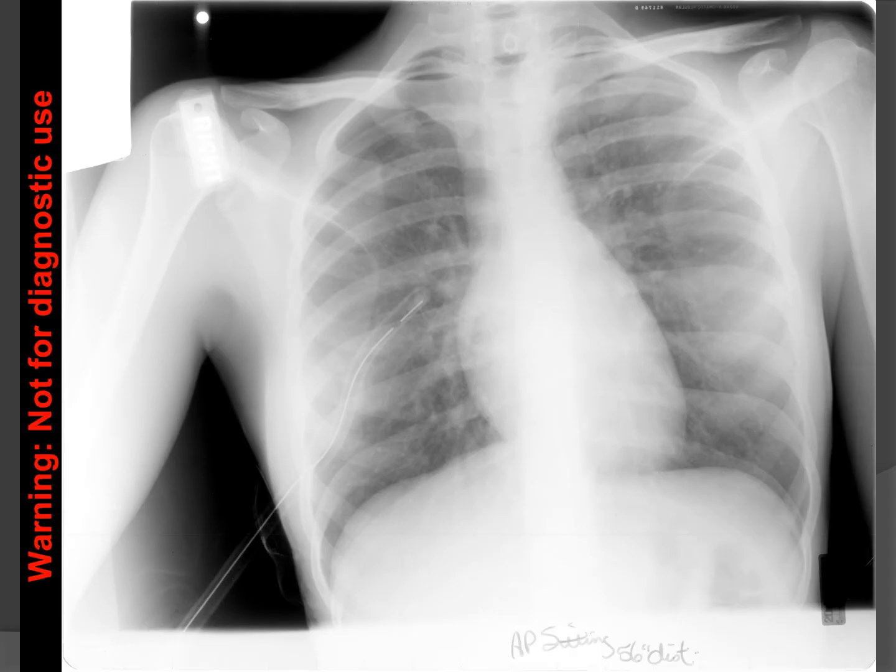Let's look at another image. There's several things on this image that we want to look at. There's a lot going on here. So first, let's start with, does the patient have a good inspiration? We have 1, 2, 3, 4, 5, 6, 7, 8, 9, part of 10. So a pretty good inspiration for this patient.